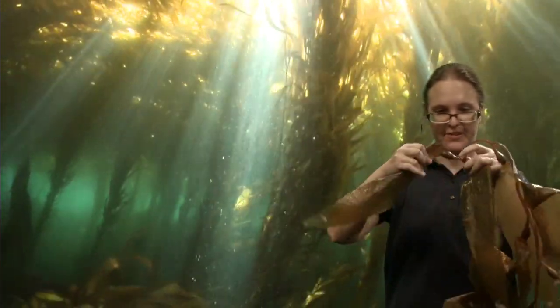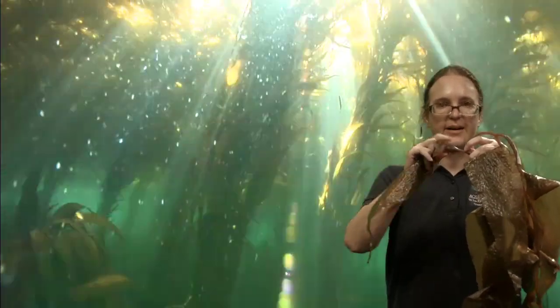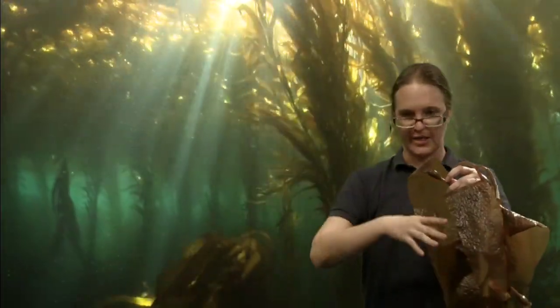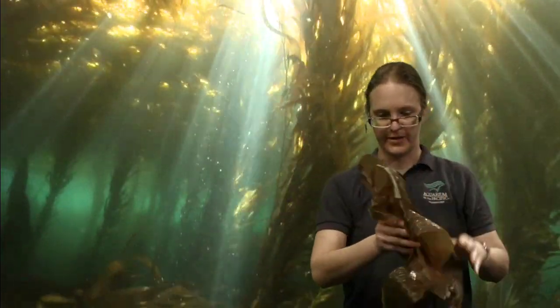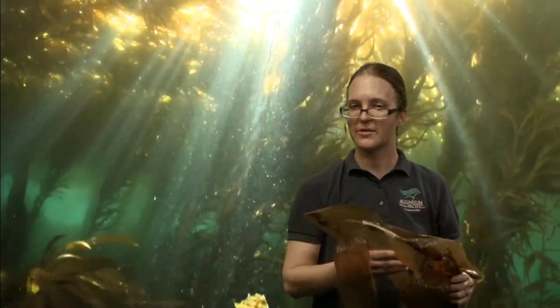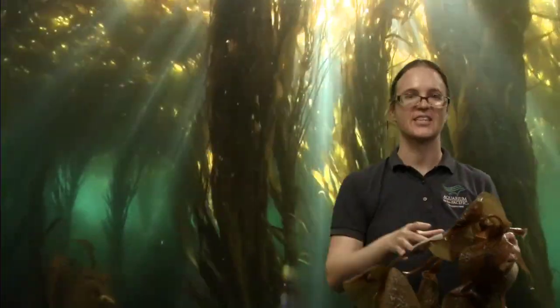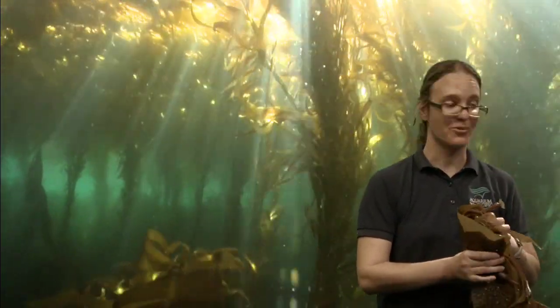And then it has this funny little thing here. It has an air bladder. An air bladder actually helps the kelp float up to the surface. So kelp grows all the way from the bottom to the top of the water. It actually grows taller than the water is high. It flops over to the side, and then it keeps growing horizontally. And in just the right conditions, it can grow an amazing 2 feet in a day, which is pretty interesting.